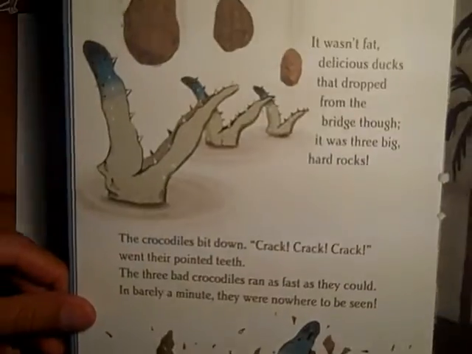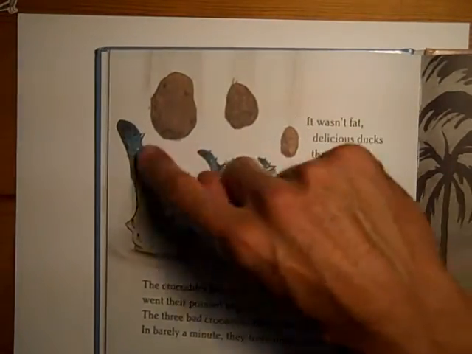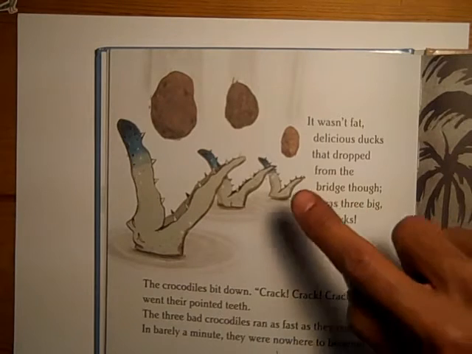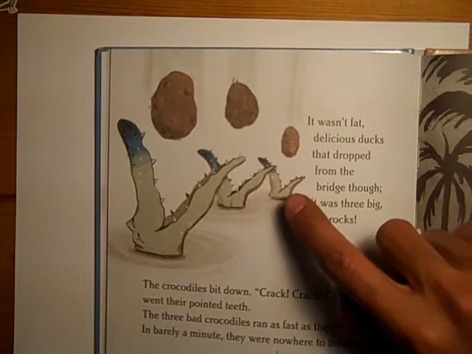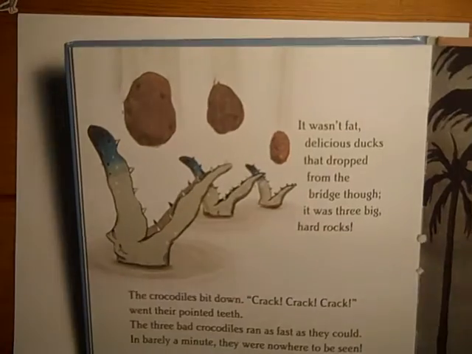Today we are going to draw with perspective, but before we do, I want you to look at this illustration and think about what the artist has done to create perspective. Why is it that this crocodile looks further away from us than this crocodile? We'll get back to this drawing in a moment.